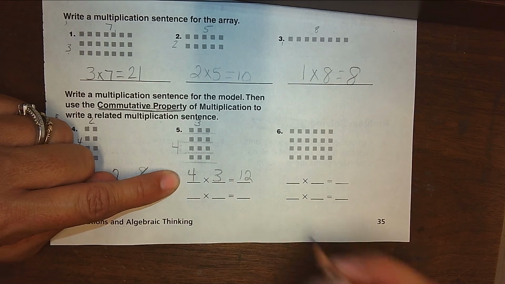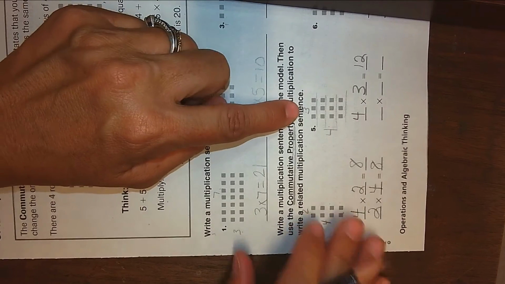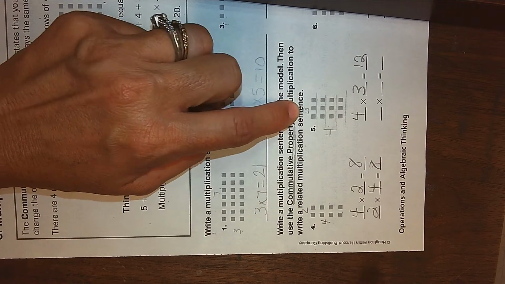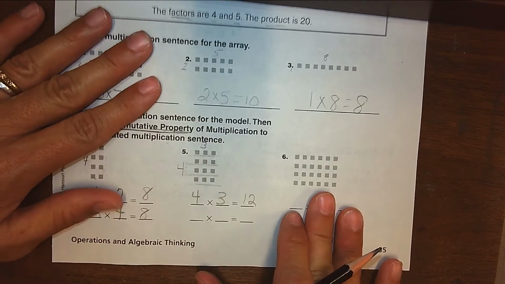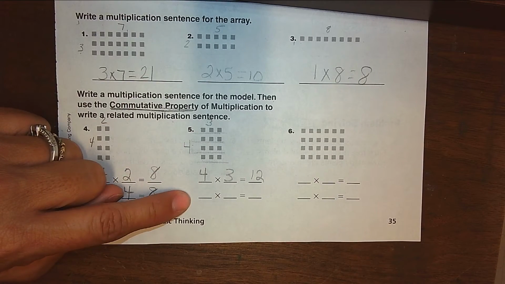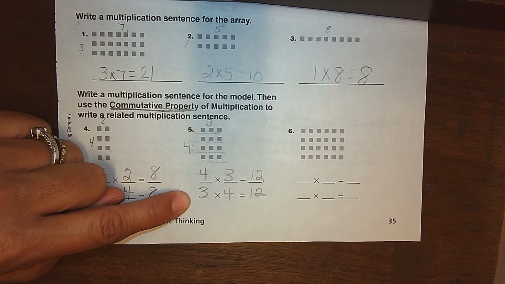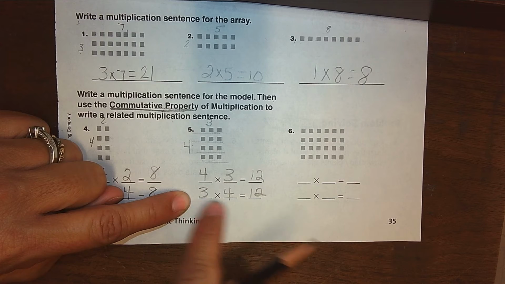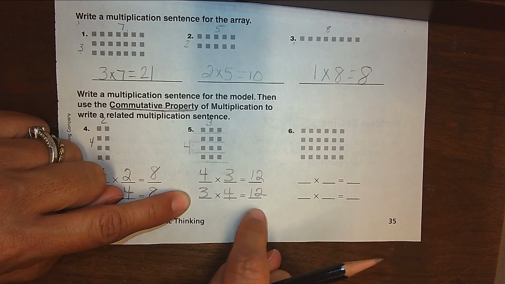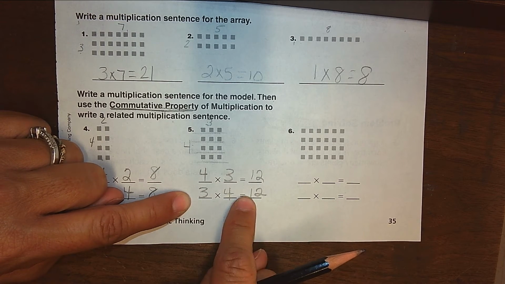12. Okay. So if I was to flip that array, then you would see that I now have 3 rows with 4 in each row. So RC, what would my new equation be? 3 times 4 equals 12. And that's the commutative property. We're switching the order of these factors, but we still get the same product, the same total.